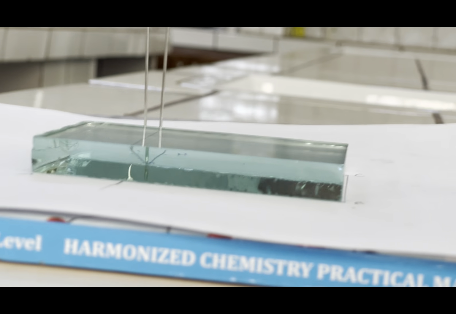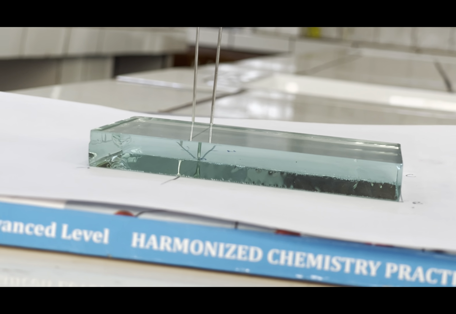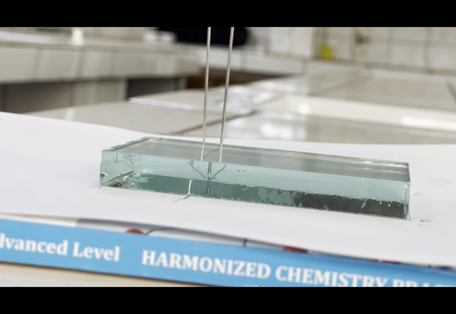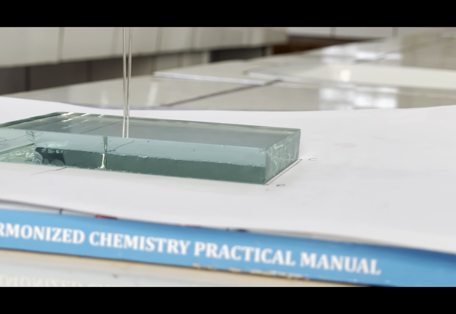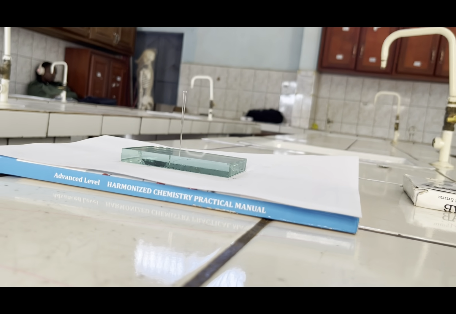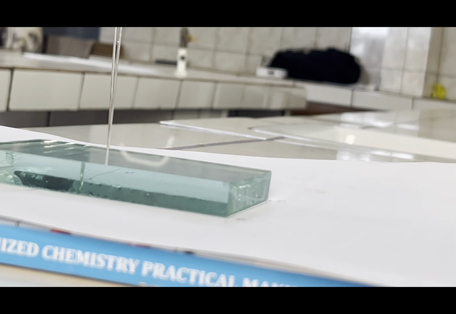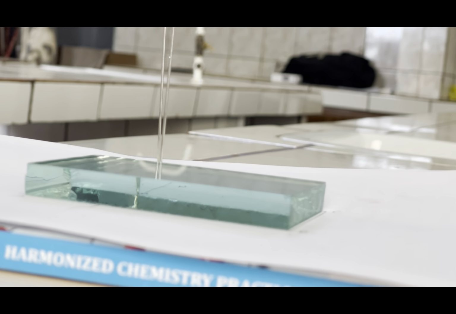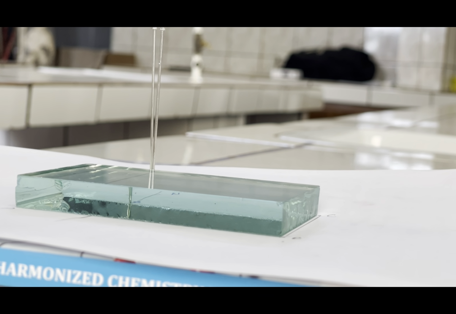When I'm going like this, through face AB, I'm seeing two pins. Then I try to move to the right. Yes, so that is it. When I try to move to the right, you will see that the pins through the glass block align as one.